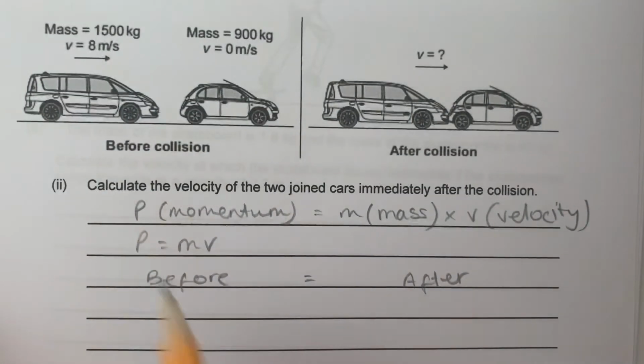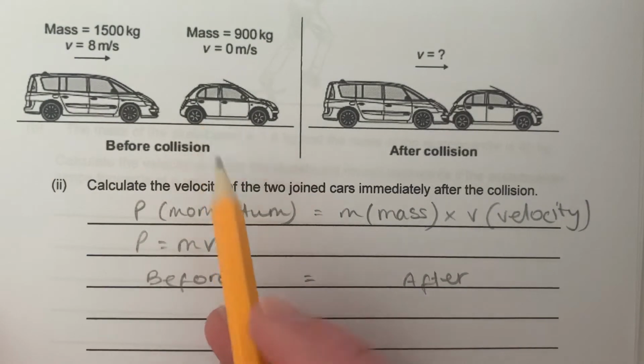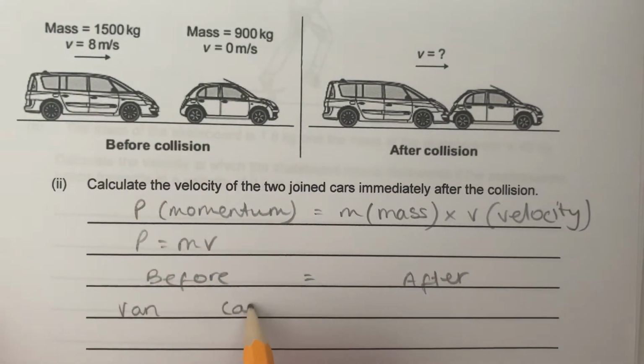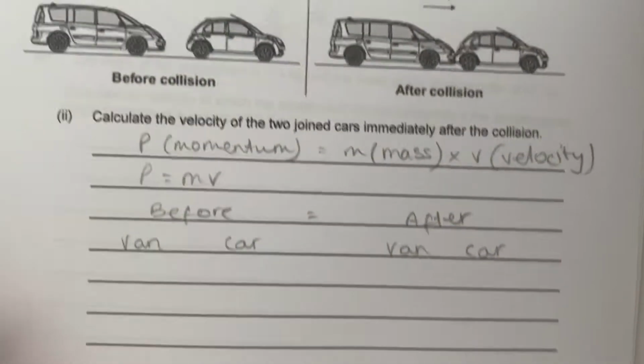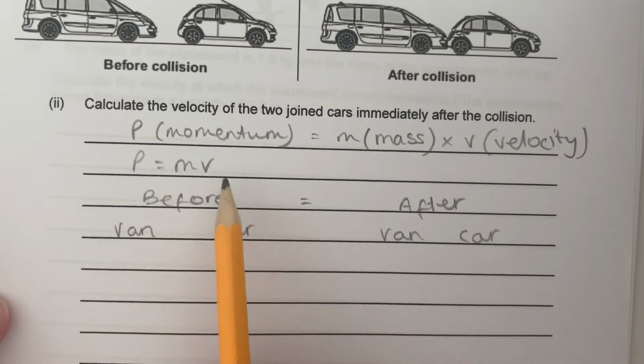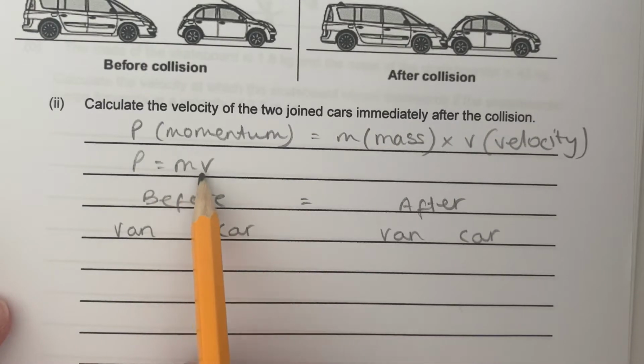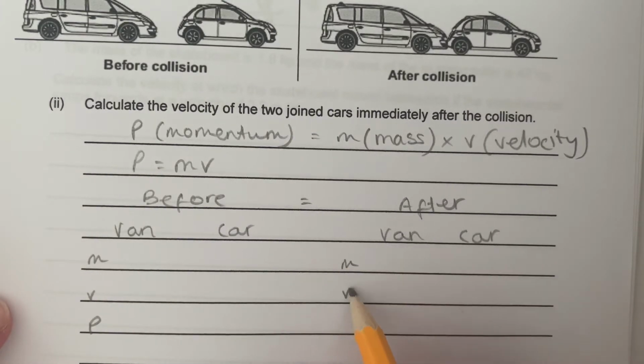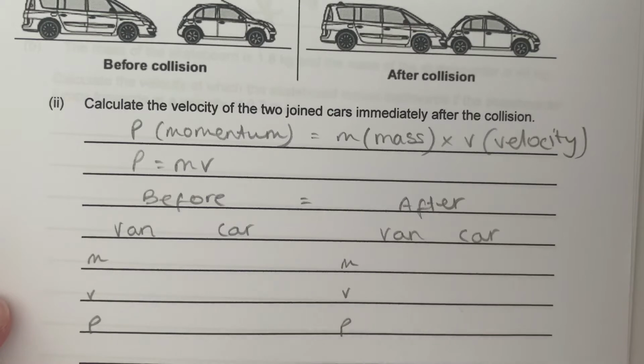We've also got 2 things. We've got a van and we've got a car. So if we just write that out as well. And then we're going to work out the 3 different things. We're going to get its mass, its velocity, and its momentum. So I just write down the side, m, v, p, so the masses, the velocities, and the momentum. Then we can start filling this stuff in.